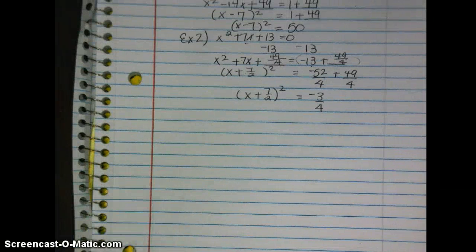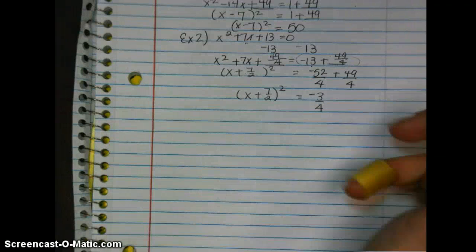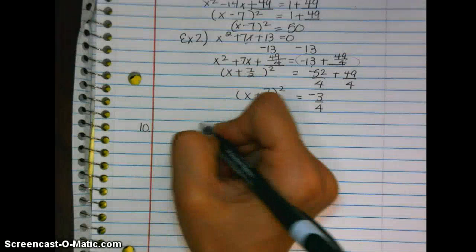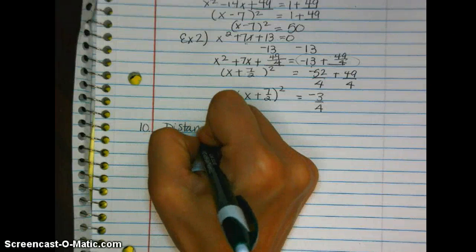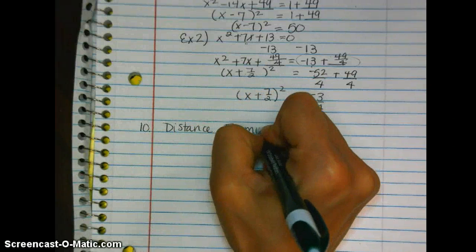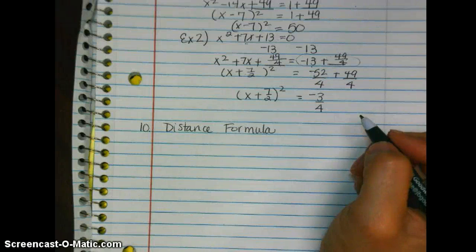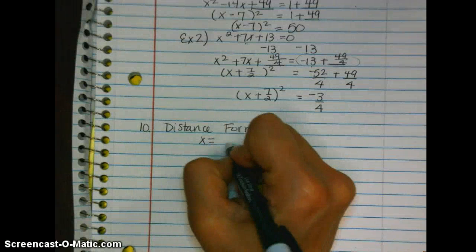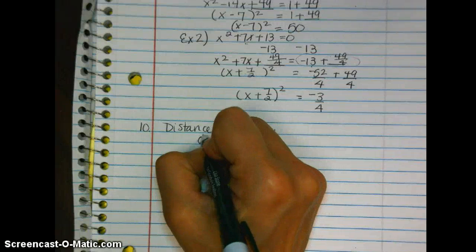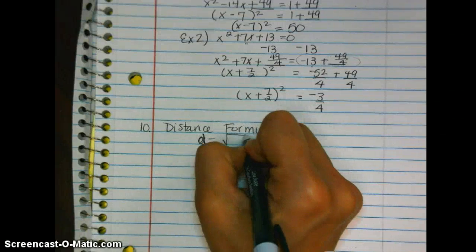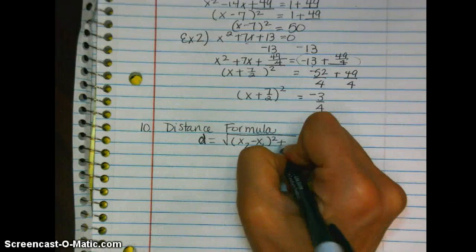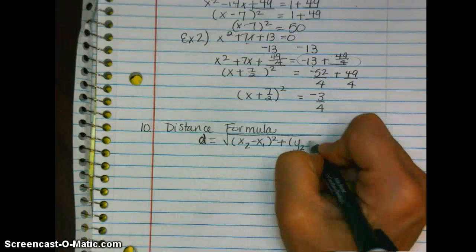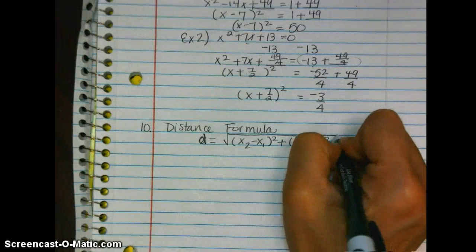All right, the next skill on your D6 worksheet they need you guys to remember how to do is from geometry. So the next skill is finding the distance between a pair of points. The distance formula is, we'll call it the distance x. Well, actually, let's call it d. D for distance is equal to the square root of (x2 minus x1) quantity squared plus (y2 minus y1) quantity squared, like that.